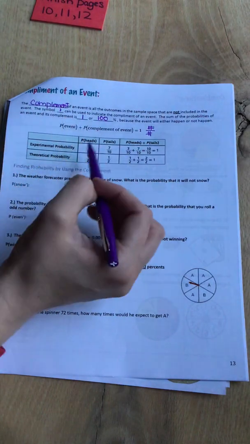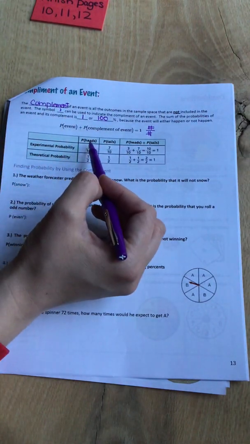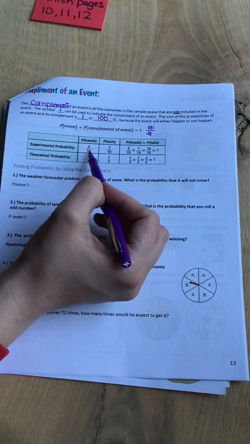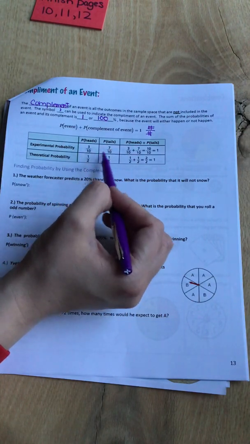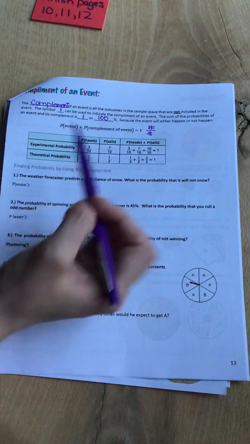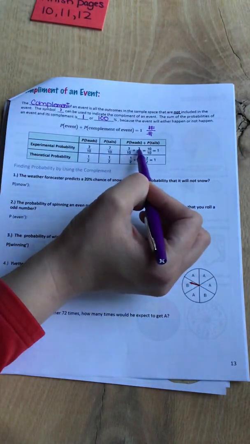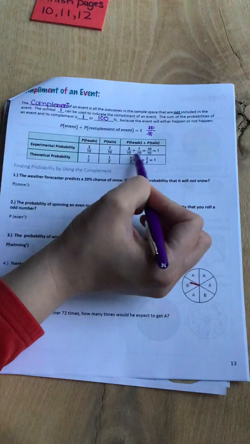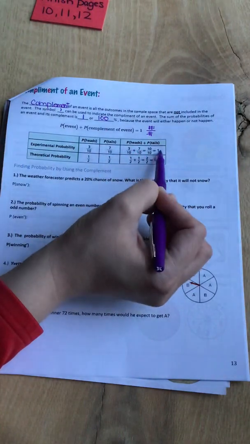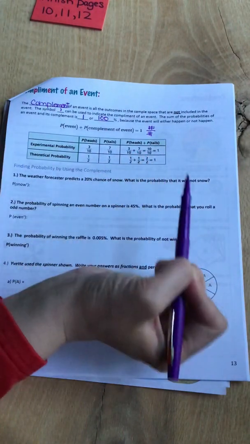Okay? So if we are looking at the experimental probability, the probability of getting heads is 3 out of 10, right? The complement of the event, well, 3 plus what equals 10? There's your complement. 3 plus 7 equals 10, so 7/10 would be my complement, and that gives me 10/10, right?